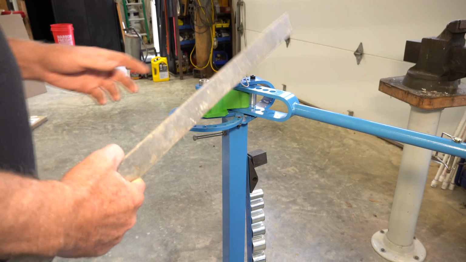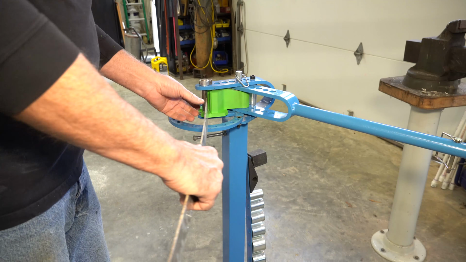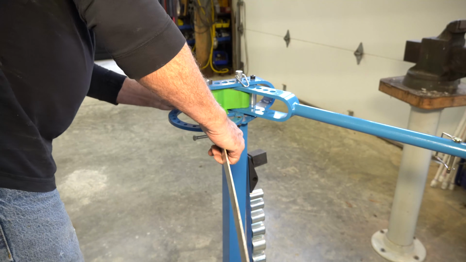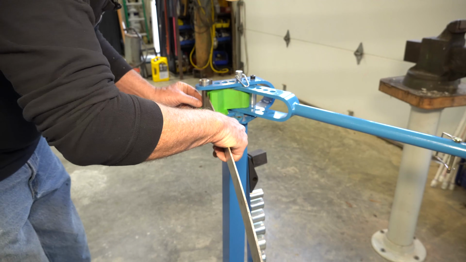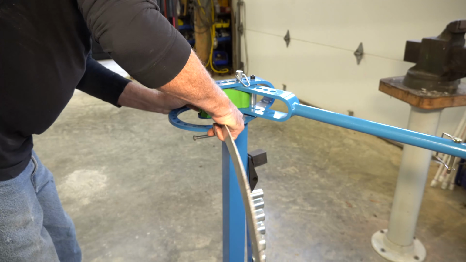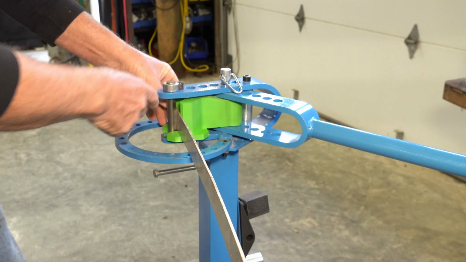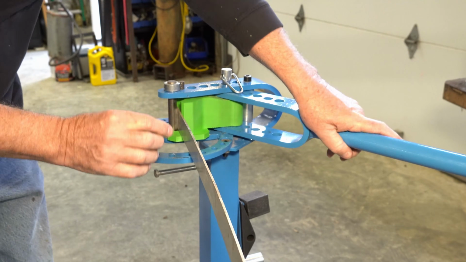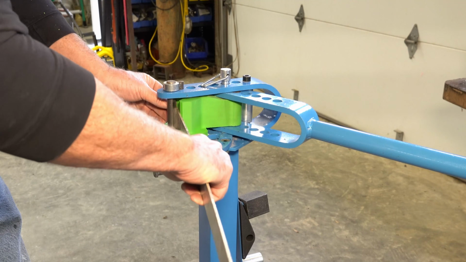For the first test, I have a piece of 1/8" aluminum, and it's 1.5 inches wide. So I just set this in the die. Oh, we do have a little bit of a problem. It's not going to do... well, it'll do it, but I'm going to have to make additional adjustments. This face is too far out. Force it in there.